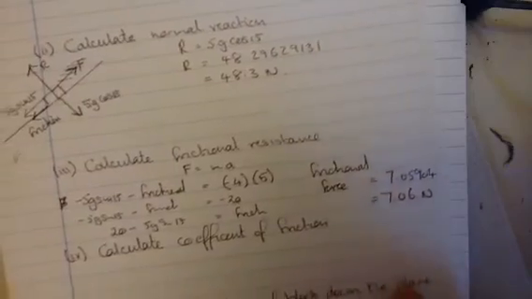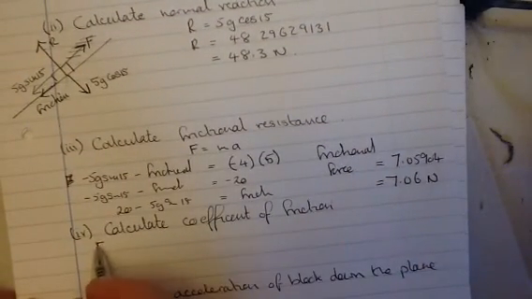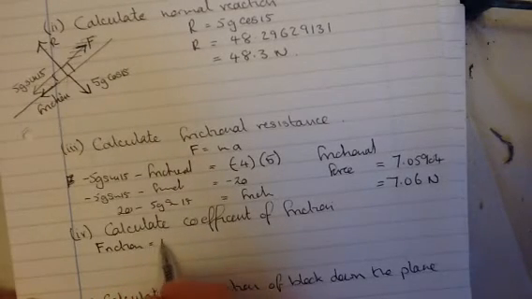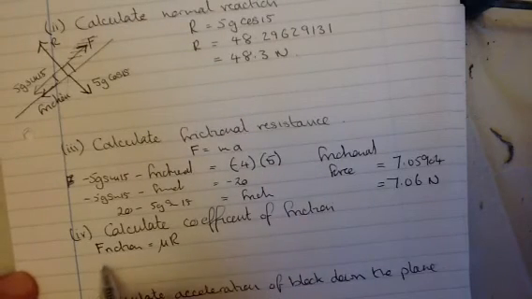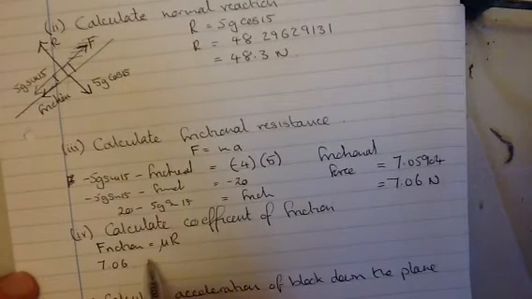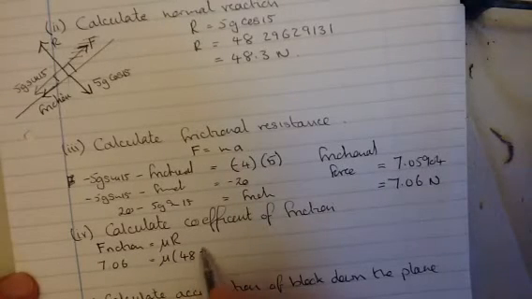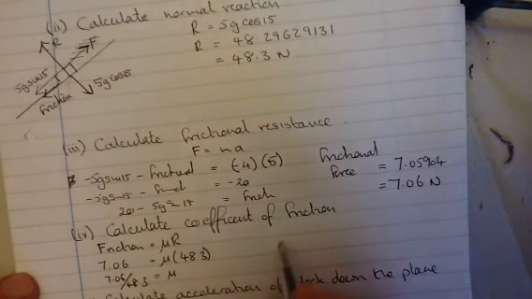Okay, then we're asked to calculate the coefficient of friction. Because it's moving, we know friction is equal to mu R, where mu is the coefficient of friction. So we know then that 7.06 equals mu times 48.3. So mu is going to be 7.06 divided by 48.3.